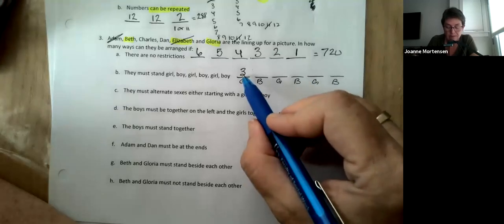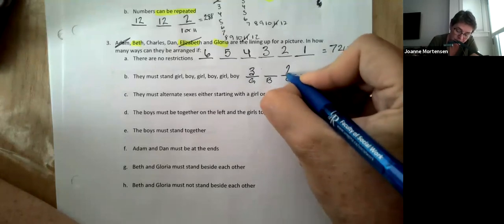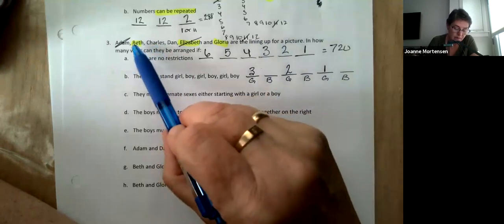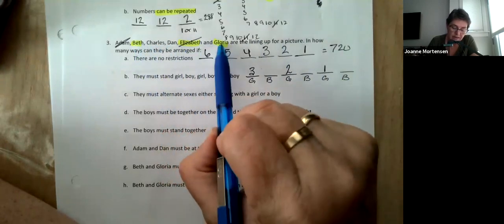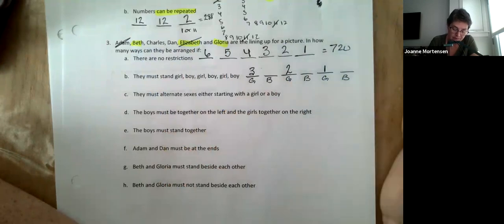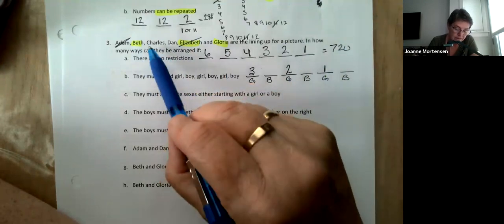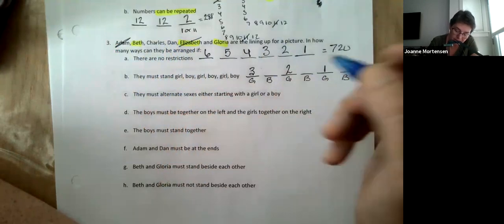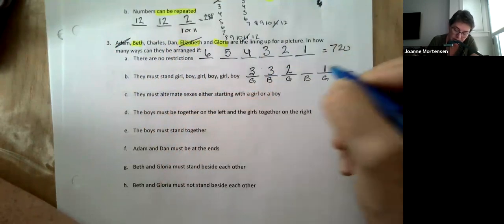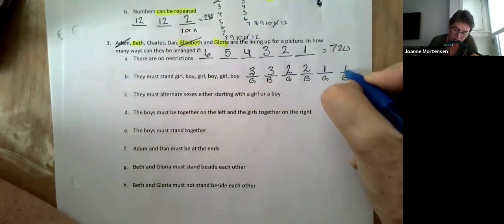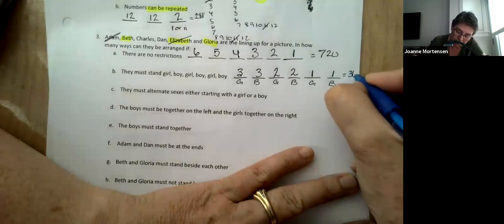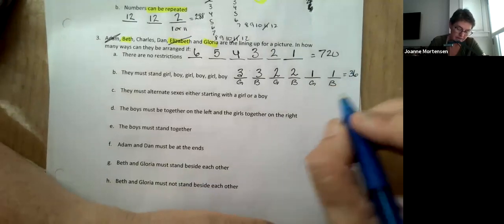So if there are 3 girls and one of them is now in line, then when we go to pick the next girl, there's going to be 2. And then there's going to be 1 left. So it might have been Beth, and then Elizabeth and Gloria are left. I pick Elizabeth, and then Gloria is left over. And for the boys, we've got Charles, Dan, and Adam. So there's 3 choices, and then 2 choices, and then 1 choice. That's going to give me 36.